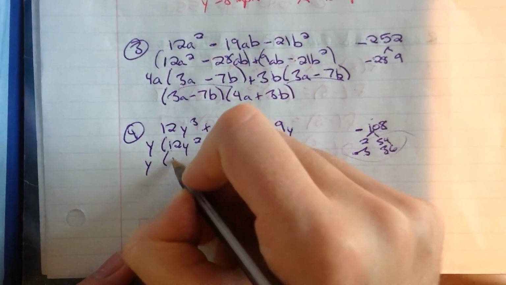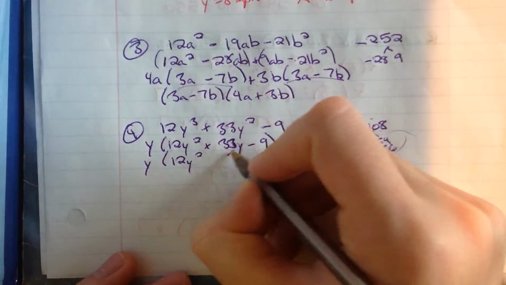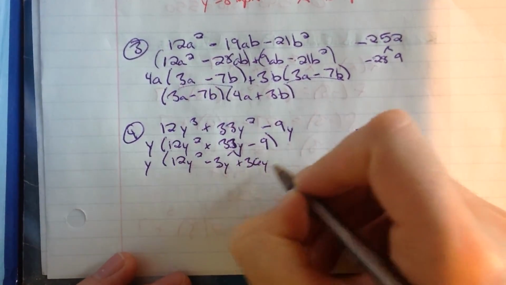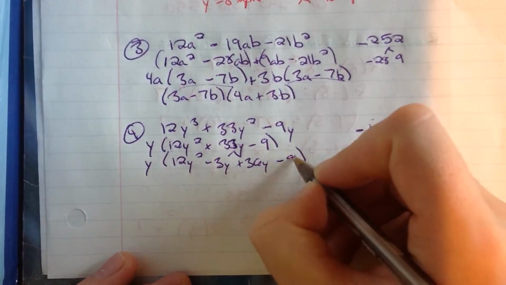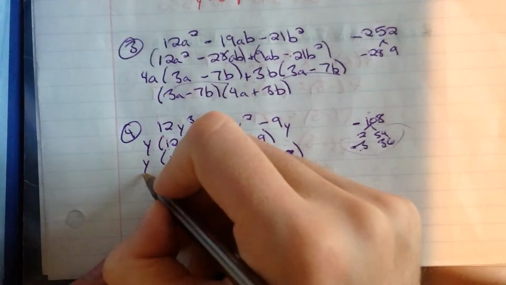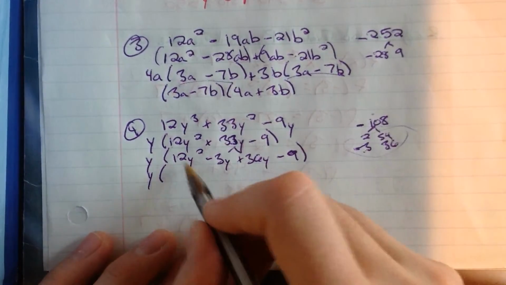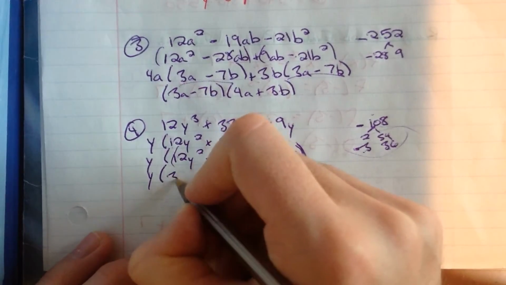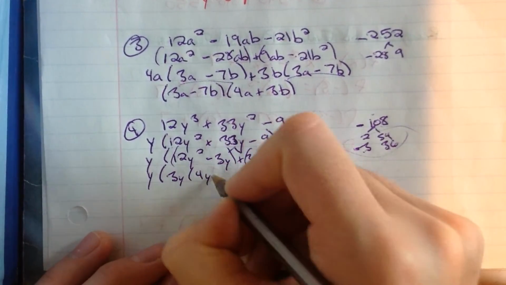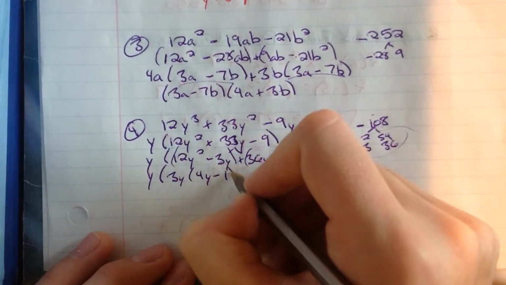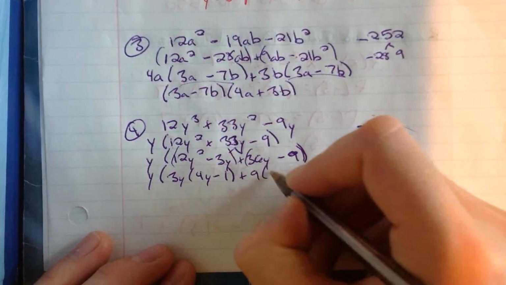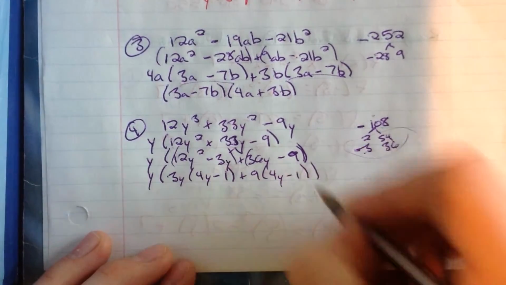The y stays out front. It just tacks on for the ride. Minus 3y plus 36y minus 9. Y stays out front. What I can pull out common out of this first pair is a 3y, leaving me with 4y minus 1, plus pulling out a 9, I'm left with 4y minus 1.